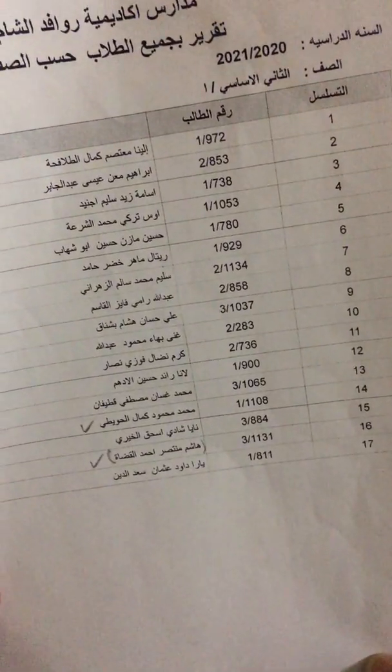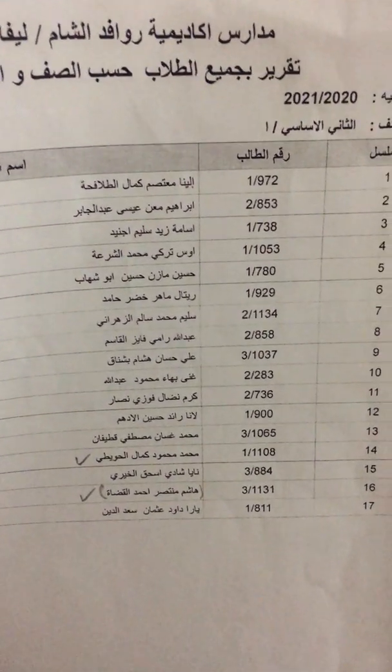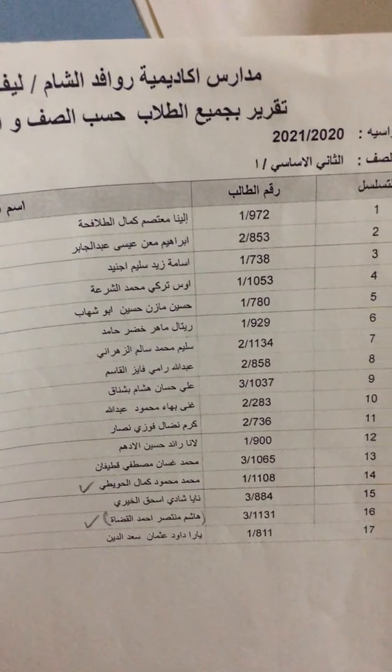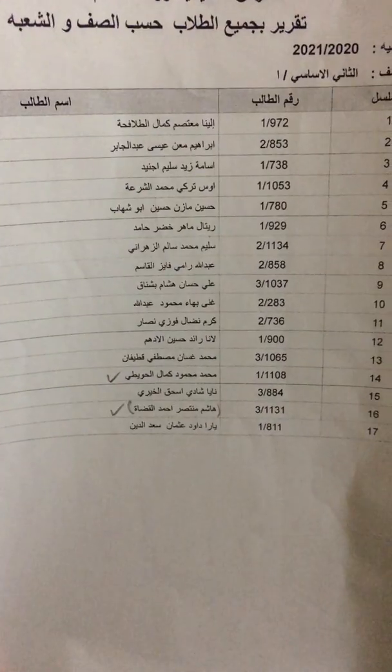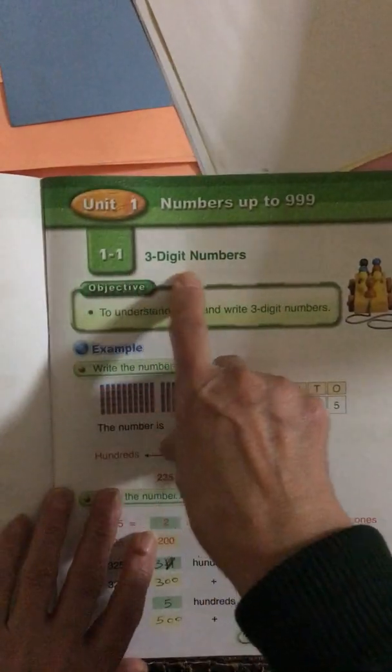I hope in the second term you will be more active, and I hope also that you have the books with you. If you don't, please pass by the school and get the book so you can study for the midterm exam. Now my first lesson is 3-digit numbers.